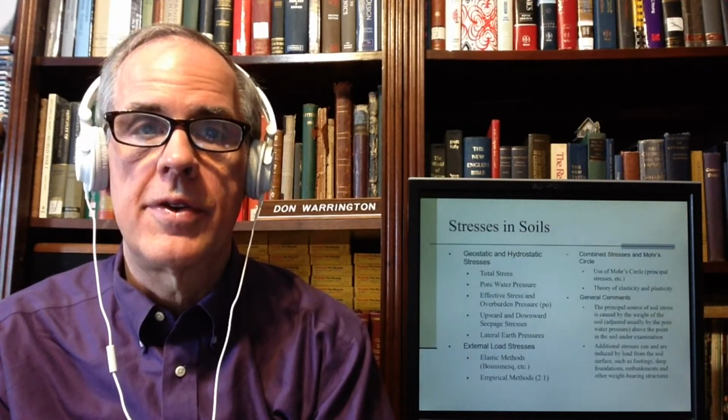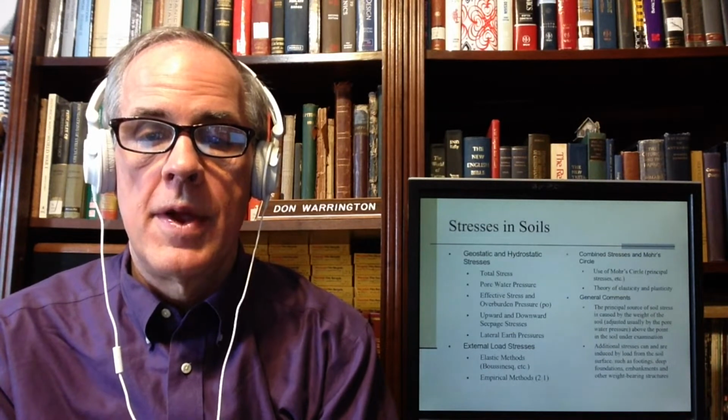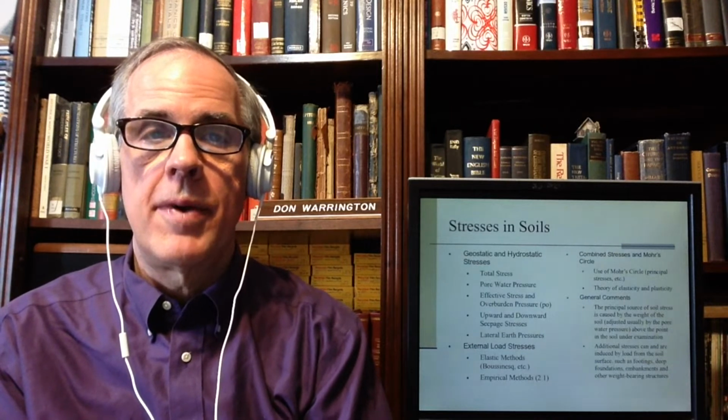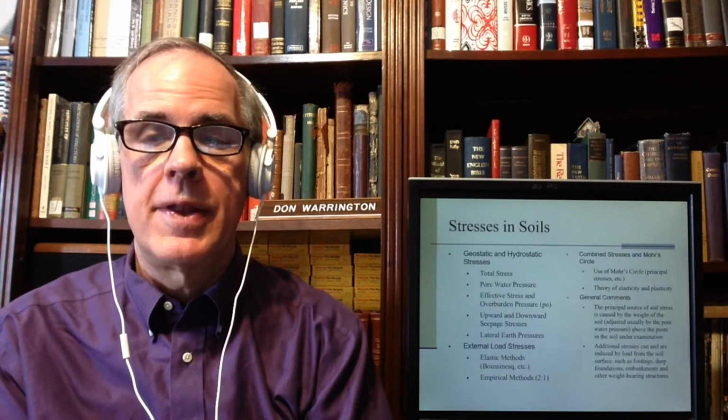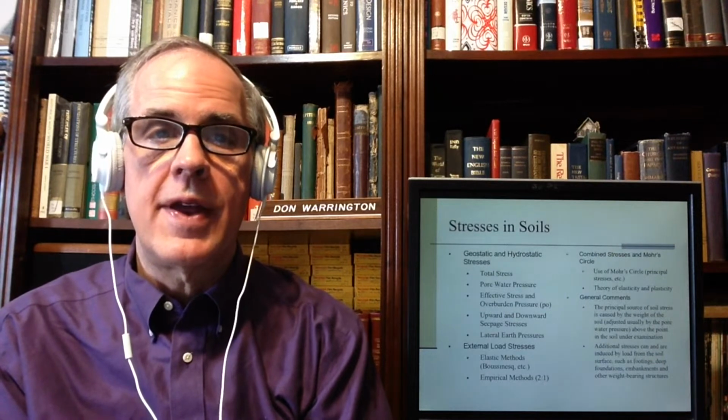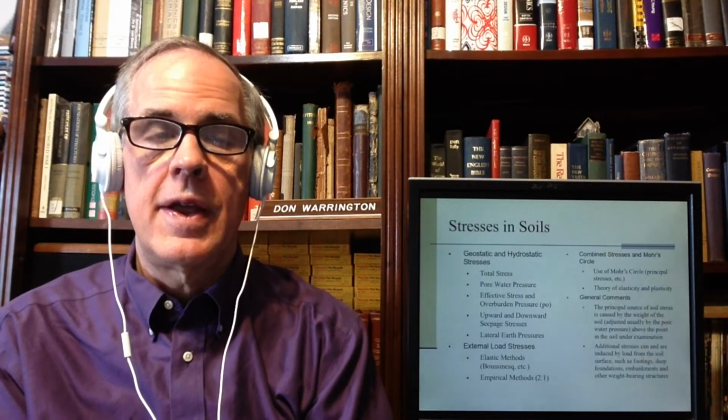And there are several types of stresses, and I list them here. We have total stress, and then we have pore water pressure, and effective stress, which is the difference between the two: the first minus the second. So we'll see upward and downward seepage stresses when fluids move, and then there are lateral earth pressures. There are also external loads. We've got elastic methods and empirical methods, and we're going to talk about those a little bit later on. And then we take all that and throw it all together and find out whether it will induce failure or not. And sometimes we have to define failure as well.